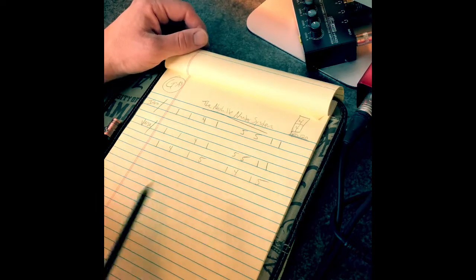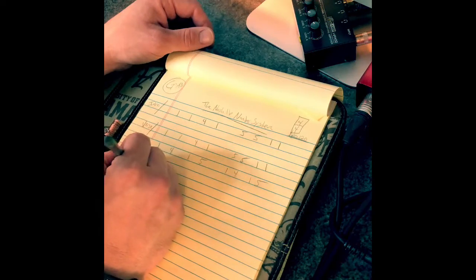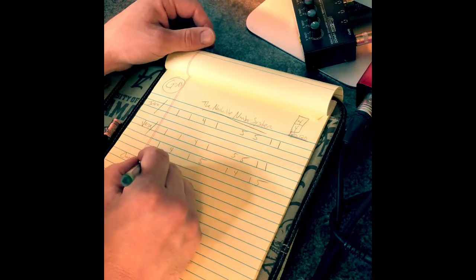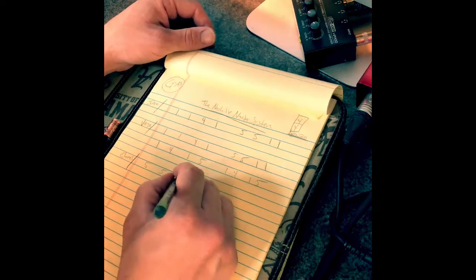Now what we'll continue to do here is skip down to the chorus. All right. So we're going to start on a 5. Mix it up here. 4, 1.